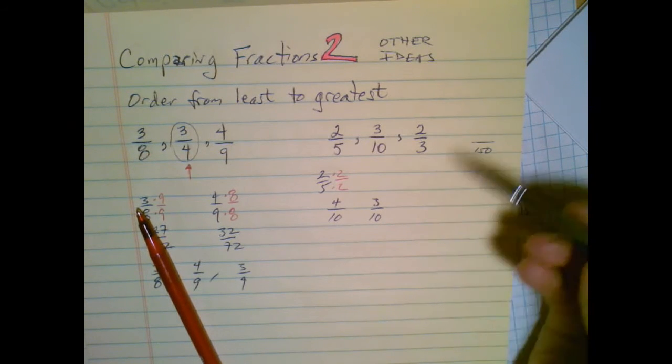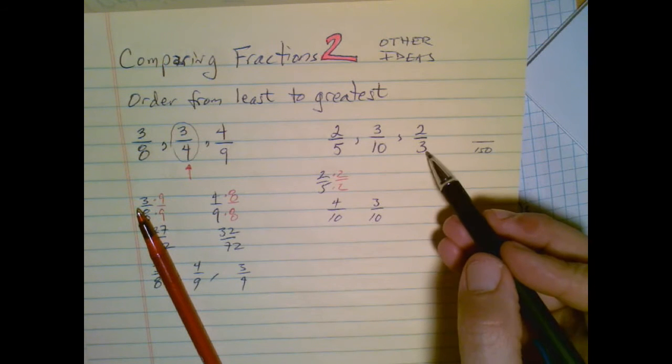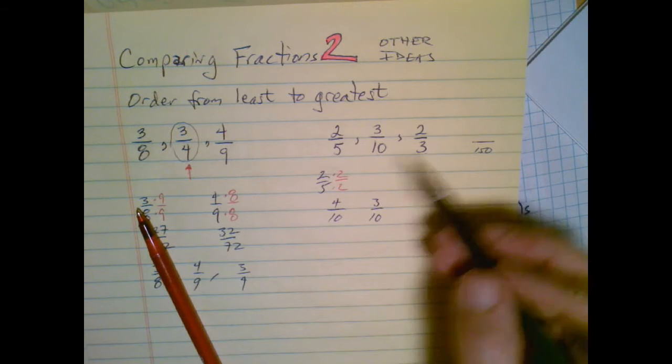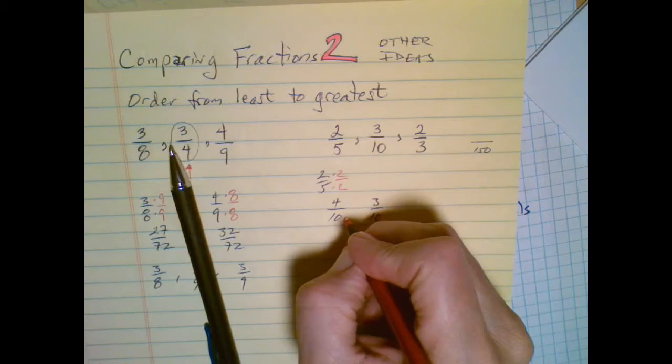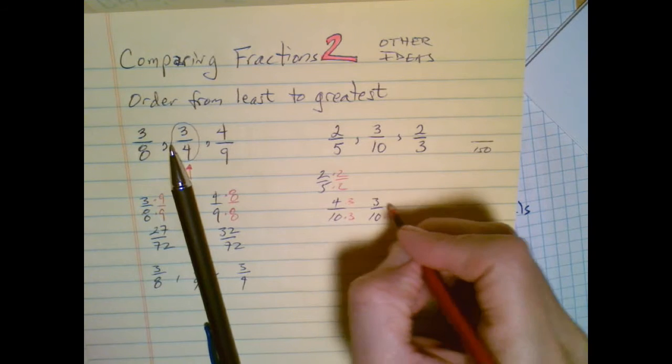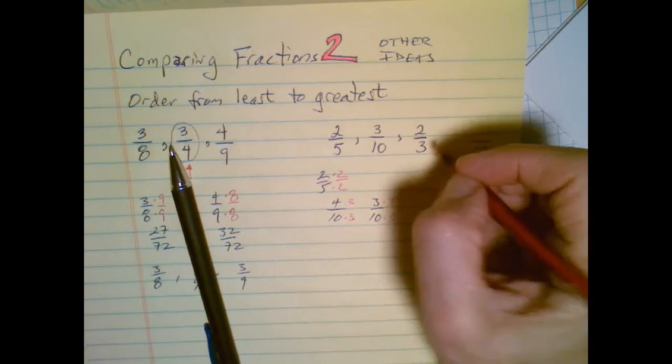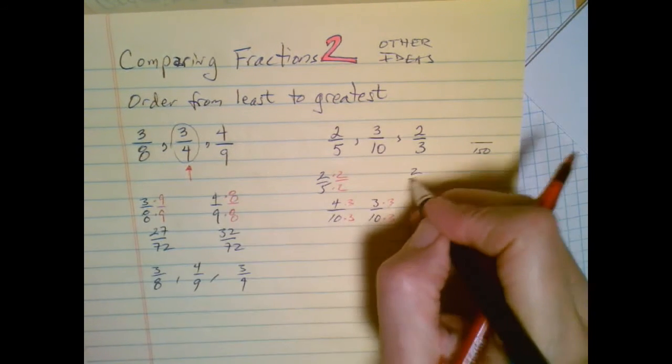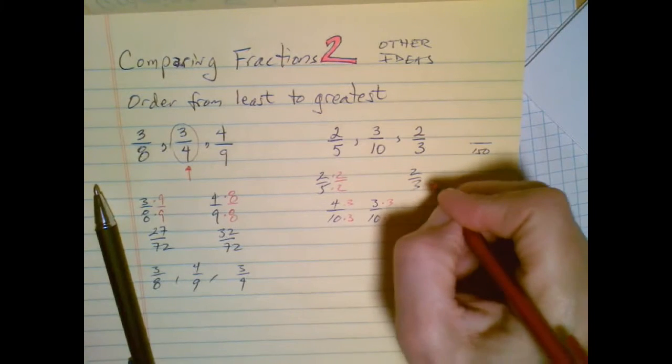And if I notice, now I just have 10s and a 3. So I can continue the process by multiplying this by 3 and this by 3. And my 2/3 I'm going to multiply, let me write it down here, by 10.